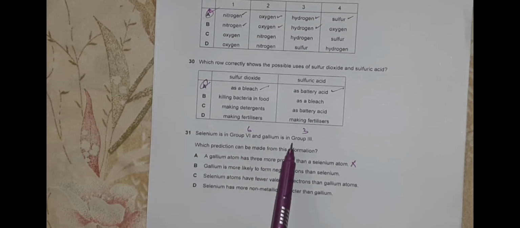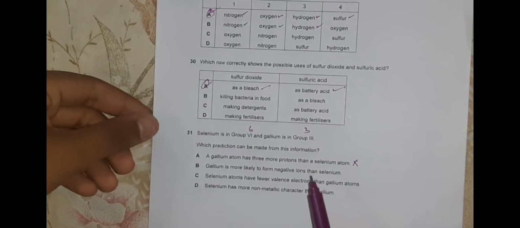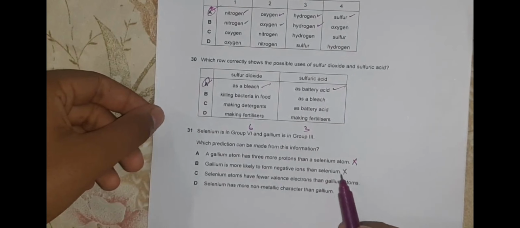So this is incorrect. And gallium is more likely to form negative ions than selenium. And gallium is in group 3. So group 3 will prefer to form positive ions rather than negative ions, because it has 3 electrons in the last shell, and it prefers to lose them than to gain them. So negative ions for gallium, it is incorrect.